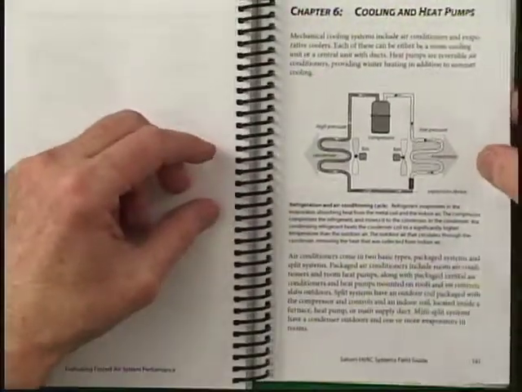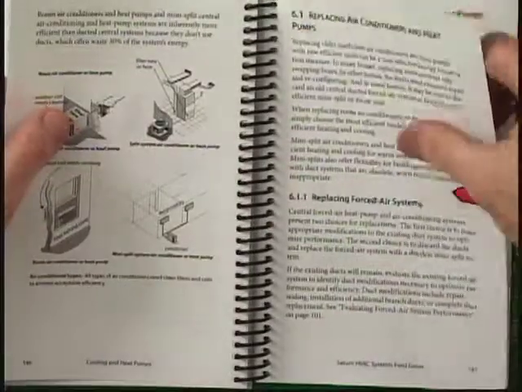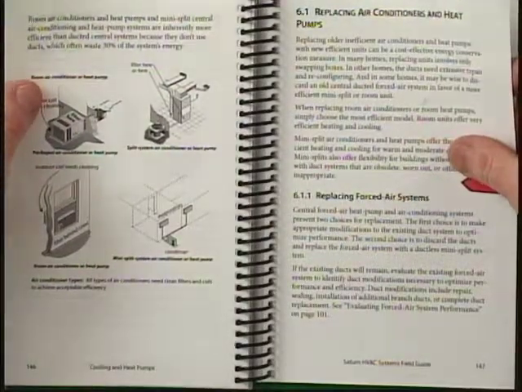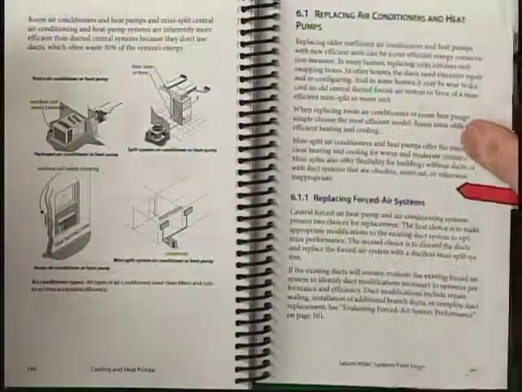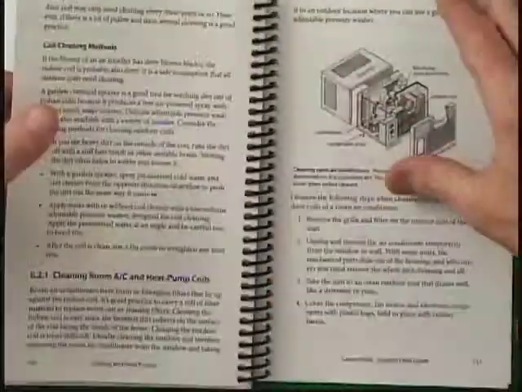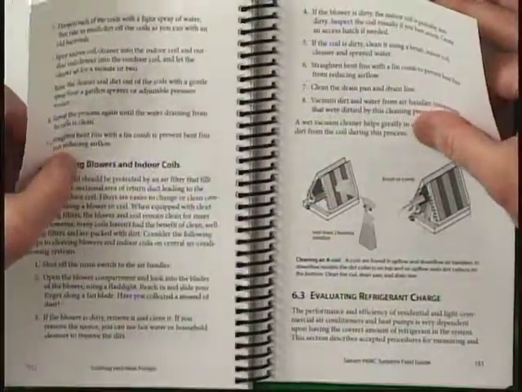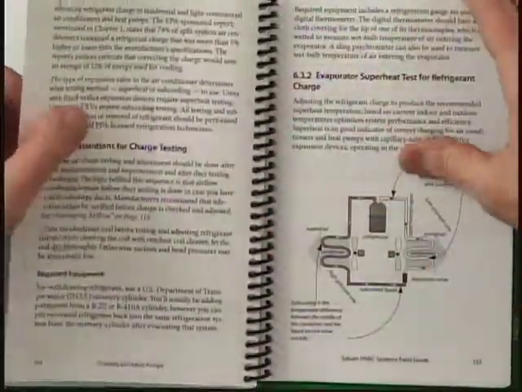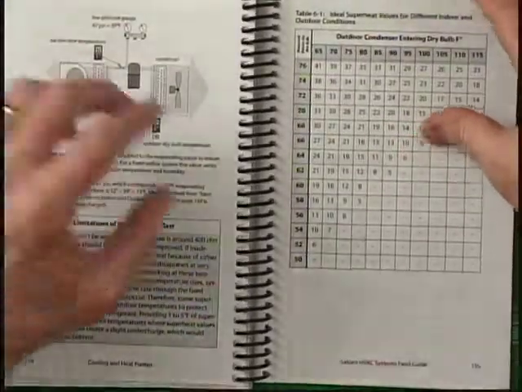replacing air conditioners and heat pumps and the cooling cycle, the refrigeration cycle, and the different types of cooling and heat pumps that you'll find in buildings, and what the maintenance tasks are, what kinds of adjustments you can make to get these systems running more efficiently.